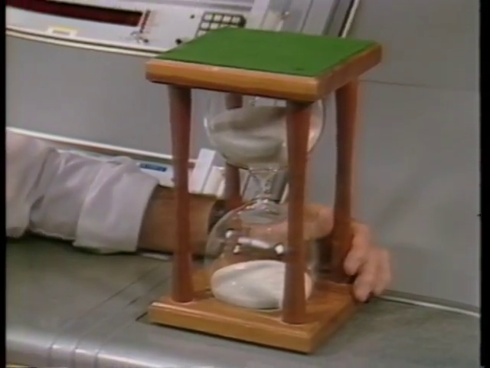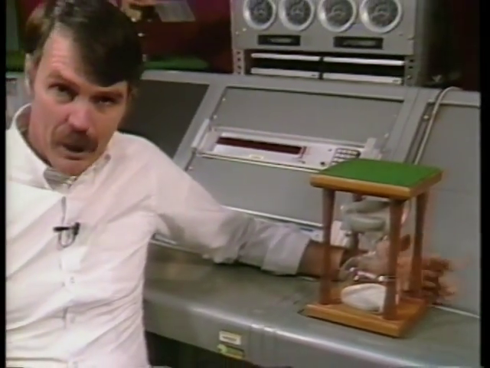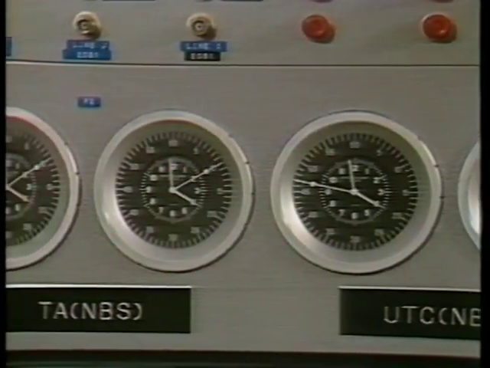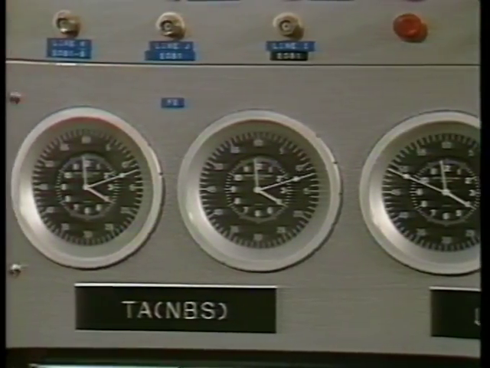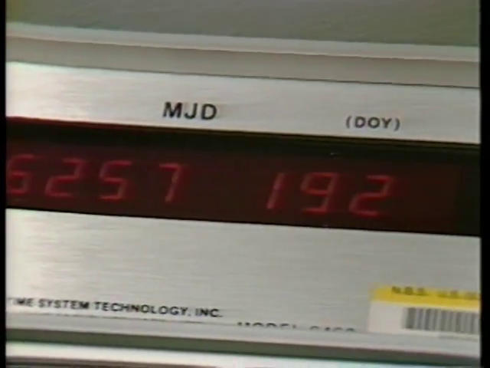Centuries ago, man was content to keep time with an object like this, an hourglass, and pendulum clocks and many other sorts of time-keeping pieces. But today, that's not adequate. What we really do today is keep time with the atom. The atom is really the reference for all of our timekeeping today. The systems behind me are the control console for the National Bureau of Standards time scale, which is calibrated by our primary atomic clock based on the cesium atom.